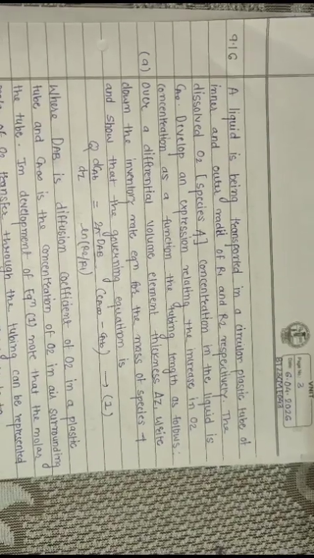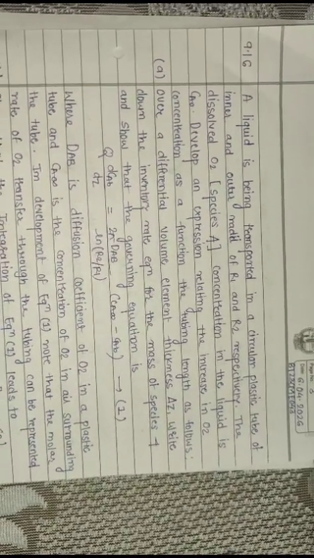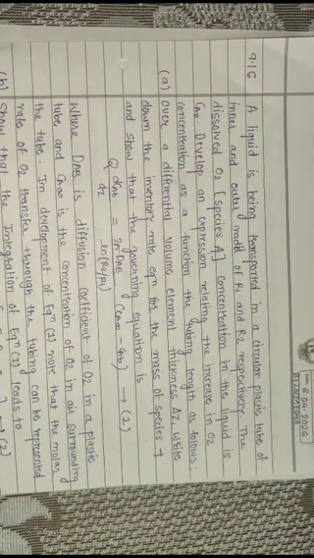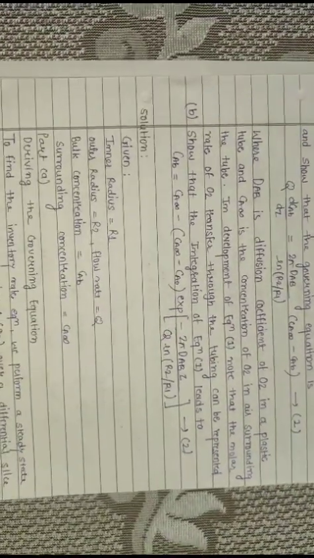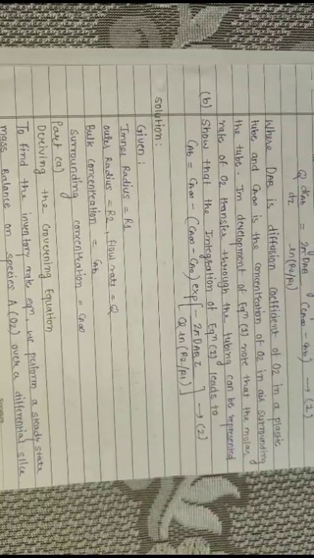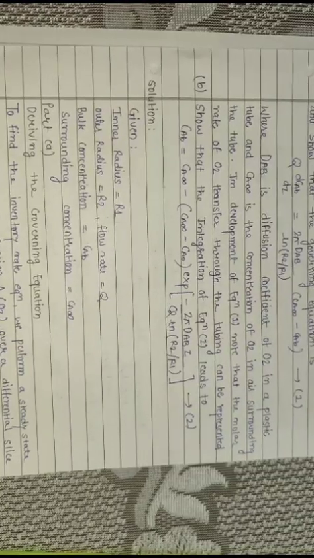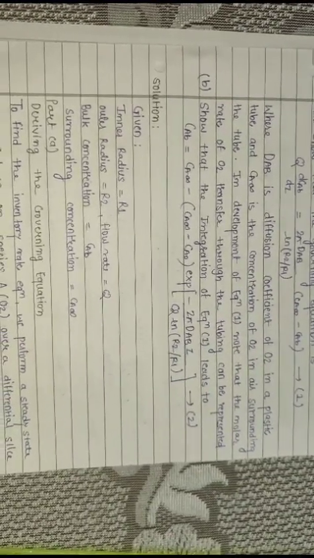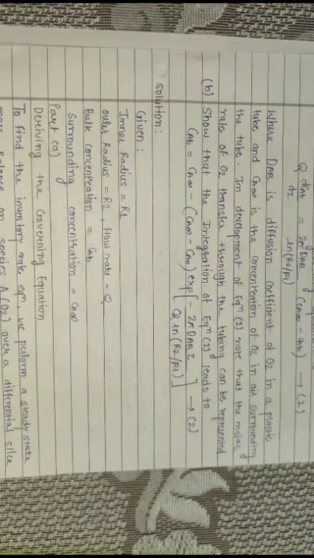Moving to question 9.16, this problem involves diffusion of oxygen through the wall of a cylindrical tube into a flowing liquid. Again, we will consider a differential element and apply a steady-state mass balance equation. In this question, the given data are: inner radius is R1, outer radius is R2, bulk concentration is CAB, surrounding concentration is CA infinity, and flow rate is Q. In part A, we will derive the governing equation.